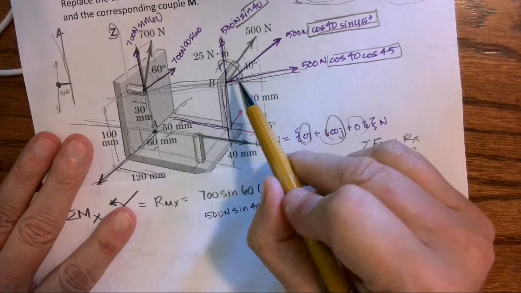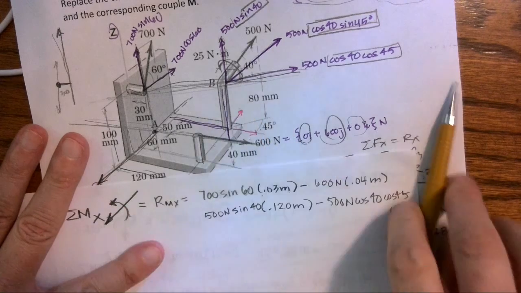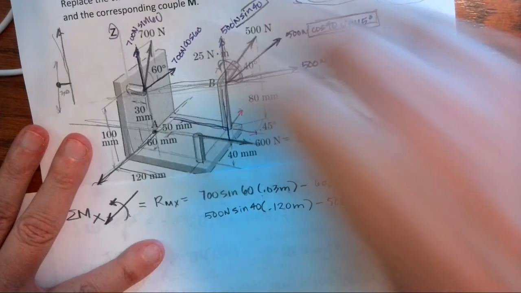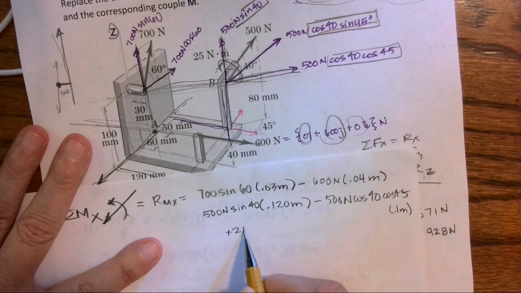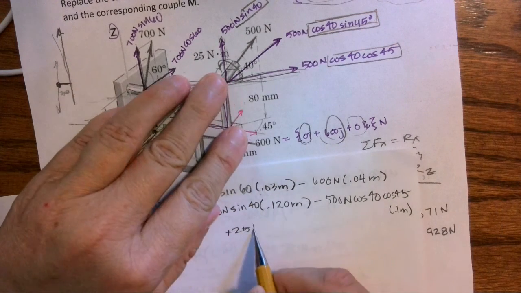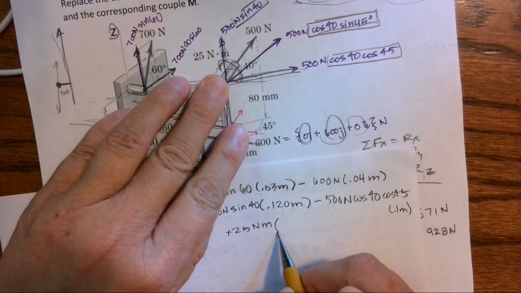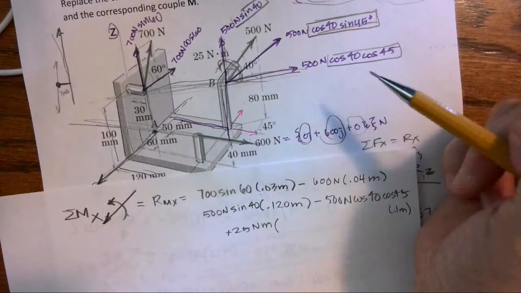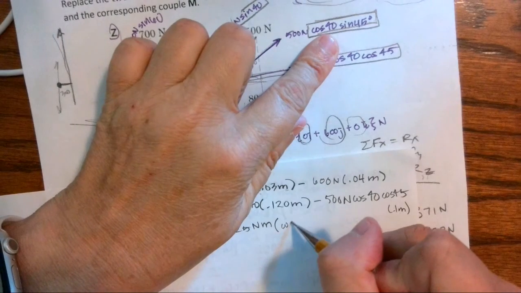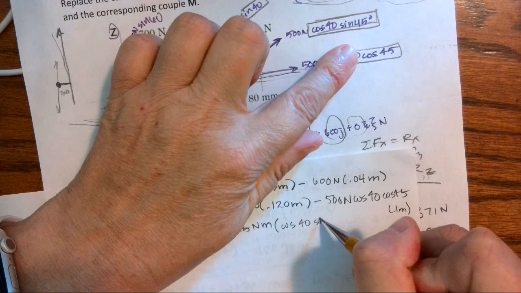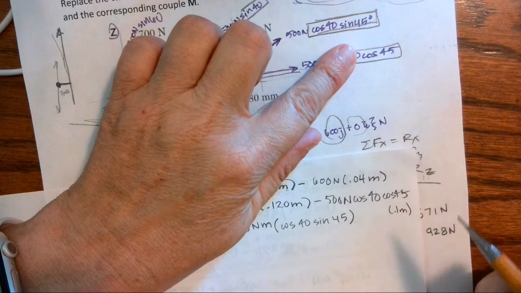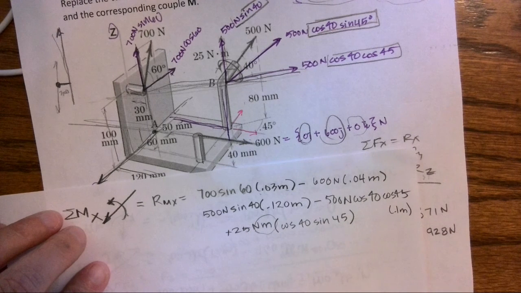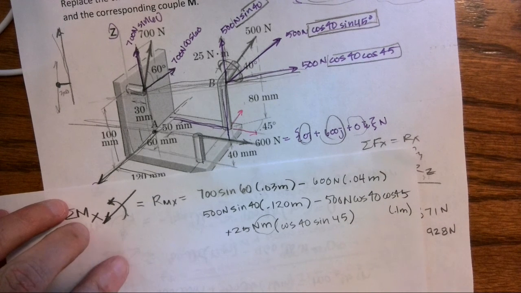And I can see that it is rotating positively. So we are going to have plus 25 Newton meters times cosine 40 sine 45. That's how we get to the x component. And because we are already looking at a moment of Newton meters, we don't need to multiply it by distance. It is causing that rotation.